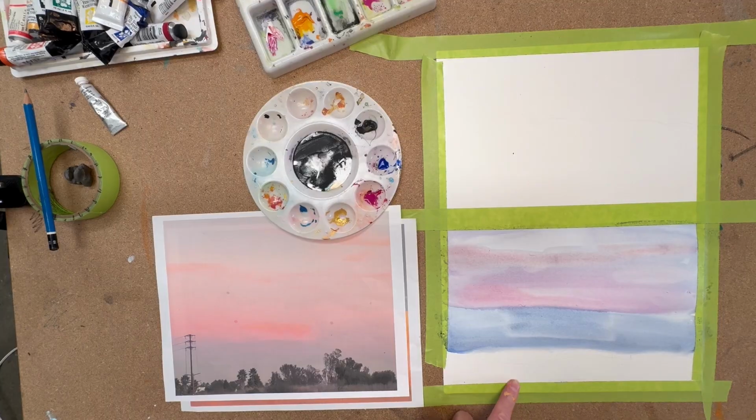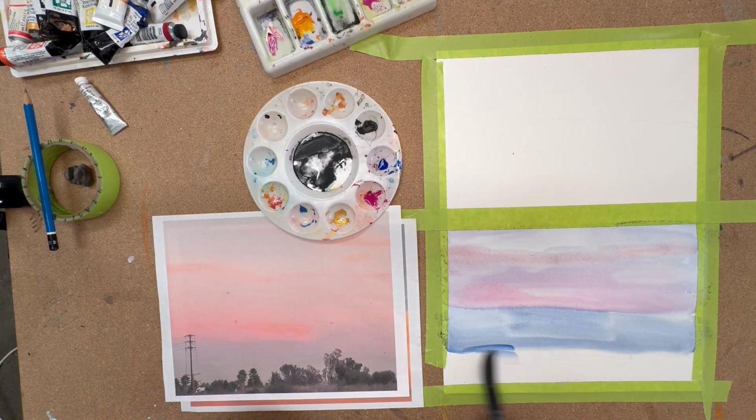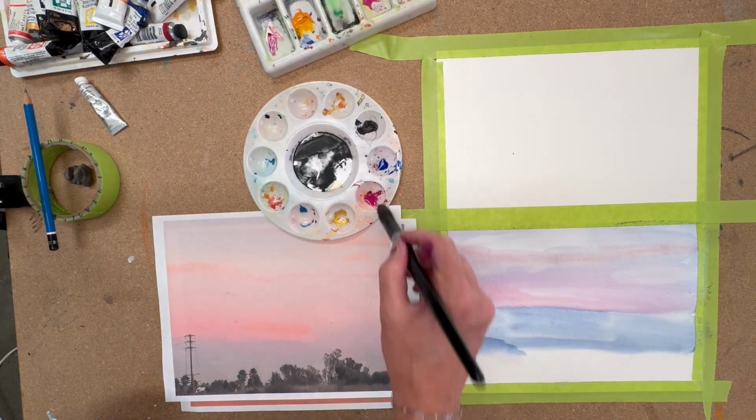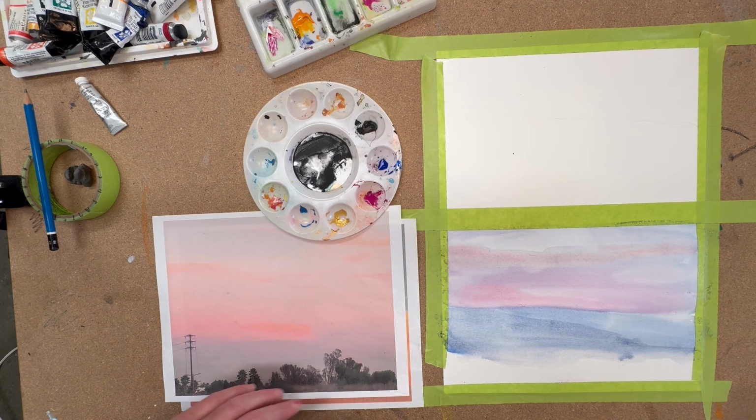So now, last thing is I want to slightly pull down this little grayish sky area. Okay. Just gonna, oops, not too much. Pull this down a little bit more. Okay, a little grayer. Pull it down. Bleed it one more time. Okay. And then I'm gonna let that sit for a minute.